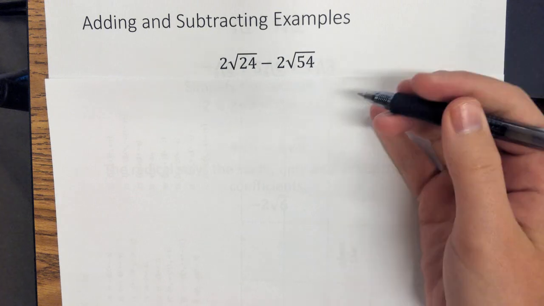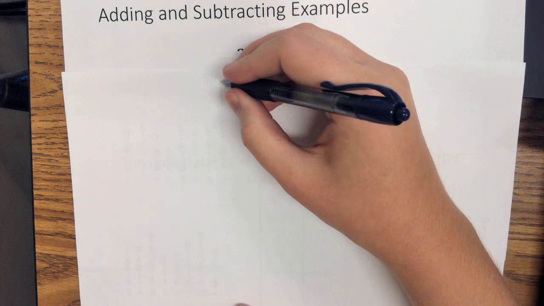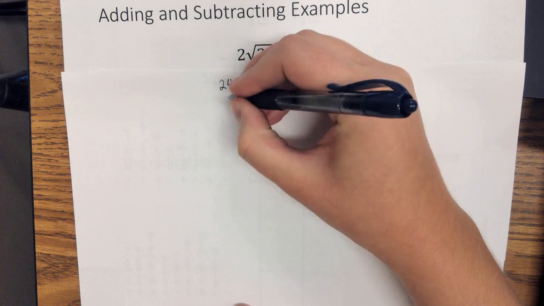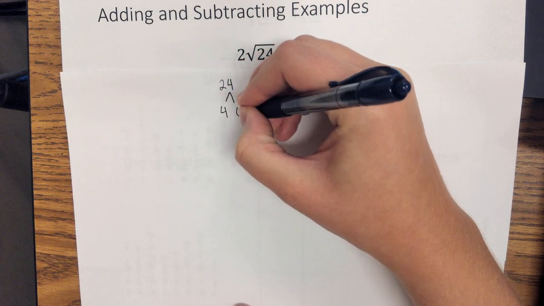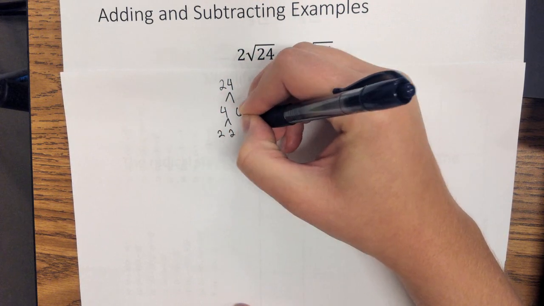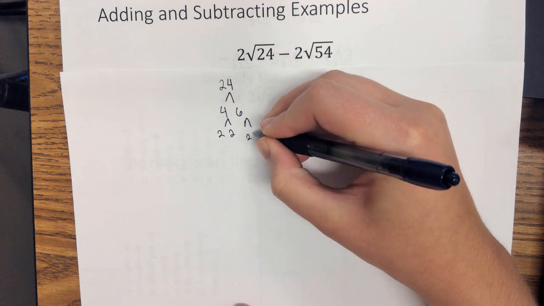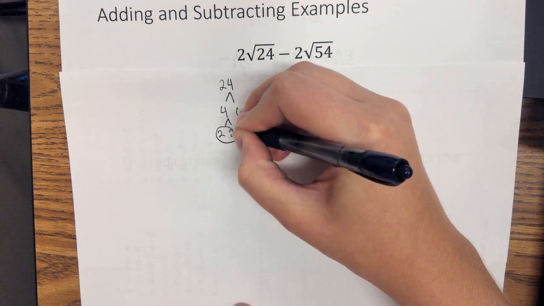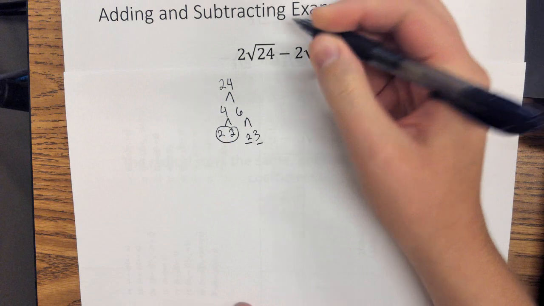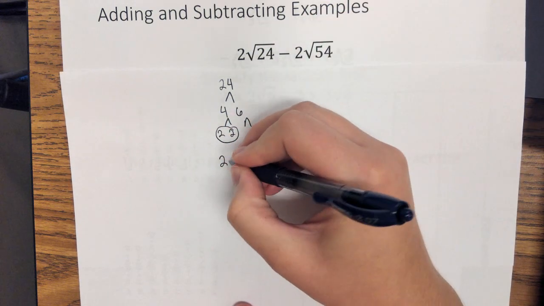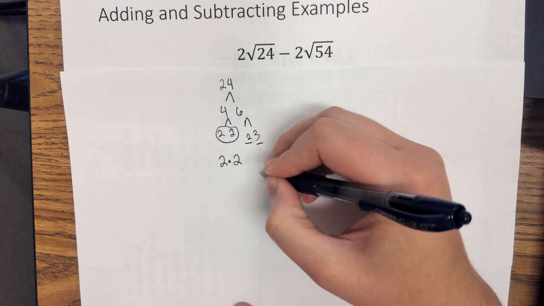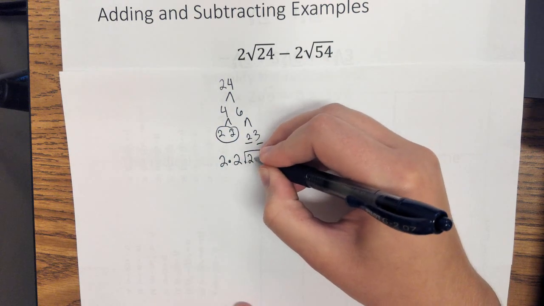So let's do a little bit of scratch work here. 2 square root of 24. Well, if I was going to simplify 24, that's 4 and 6. 4 is 2 and 2. 6 is 2 and 3. So I can pull out a pair of 2's. I have a 2 and a 3 left underneath. So I have a 2 outside, a 2 that I pulled out from here, and a 2 times 3 underneath my radical.